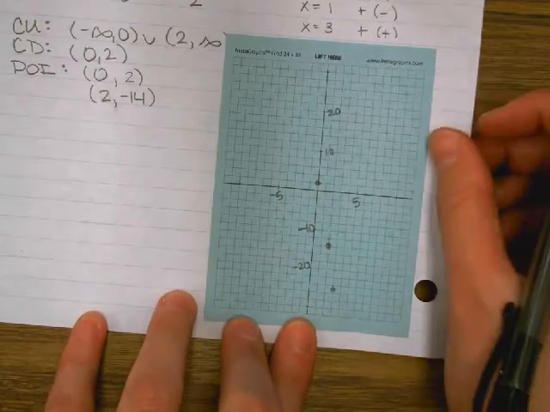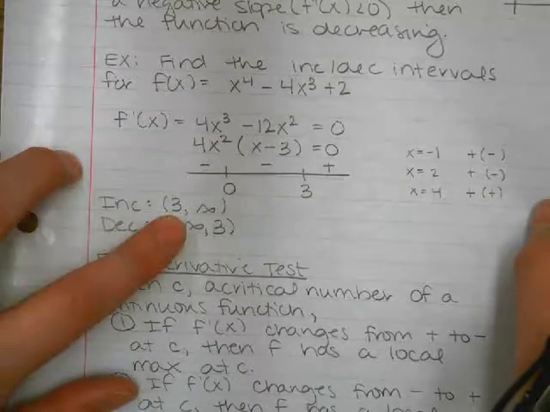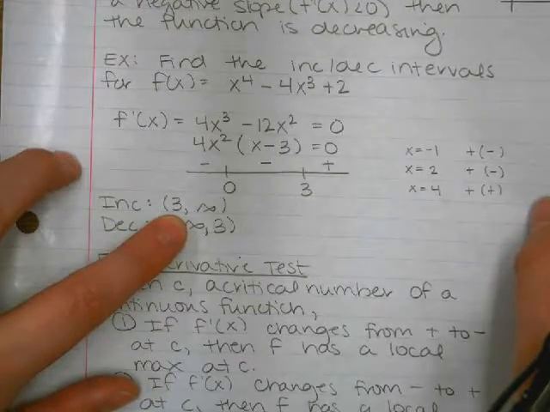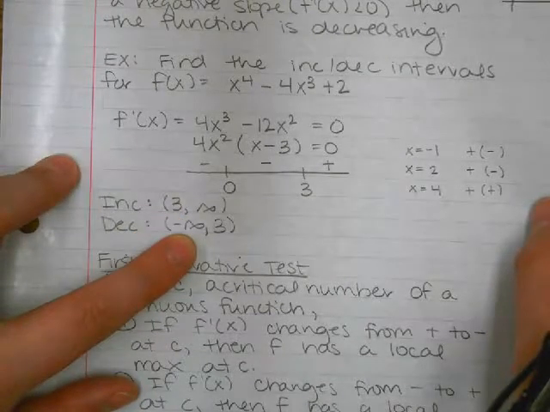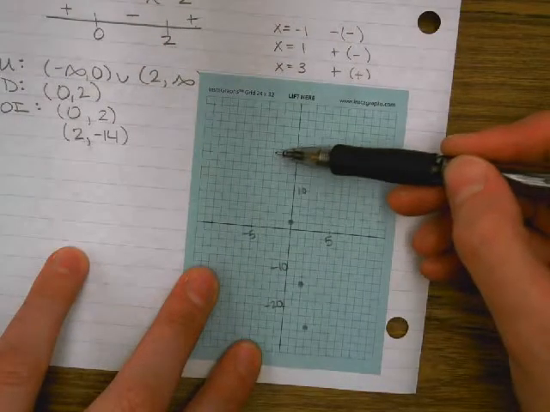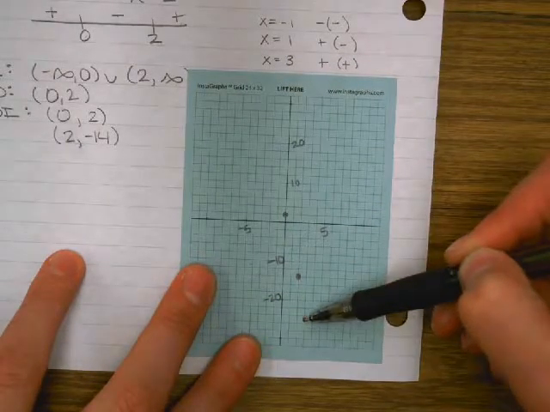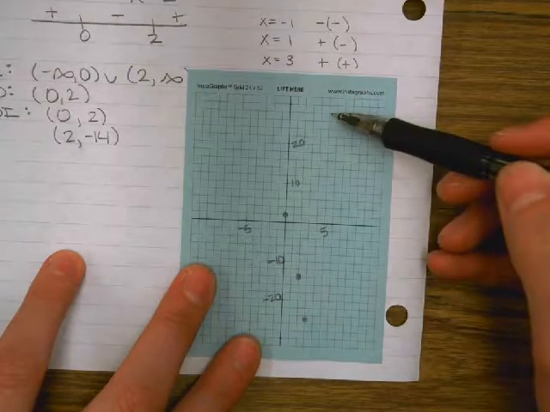And the graph says, if we look at the information that we found already, we are increasing from 3 to infinity, and we are decreasing from -infinity to 3. And so that kind of fits what we have. We're going to say that the graph is decreasing from over here all the way down through these points to 3, and then after 3 the graph is going to be increasing.